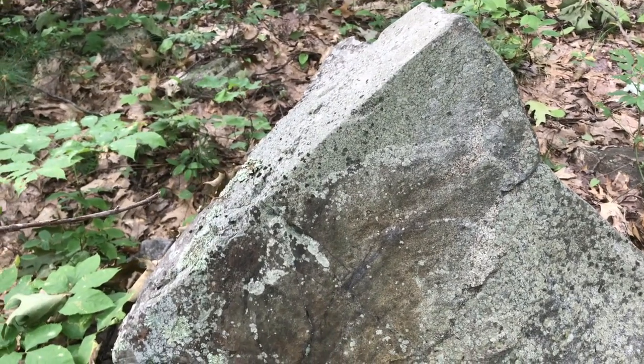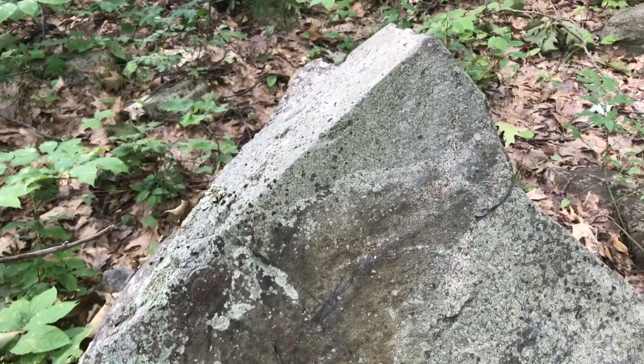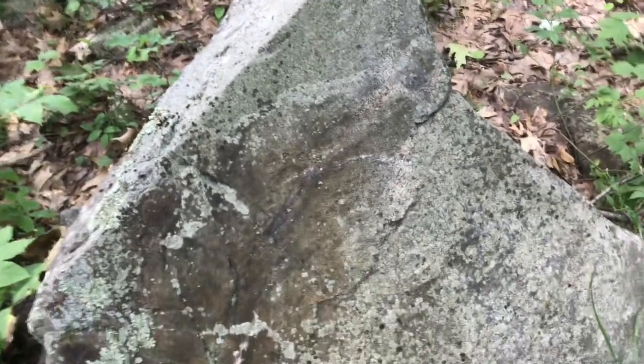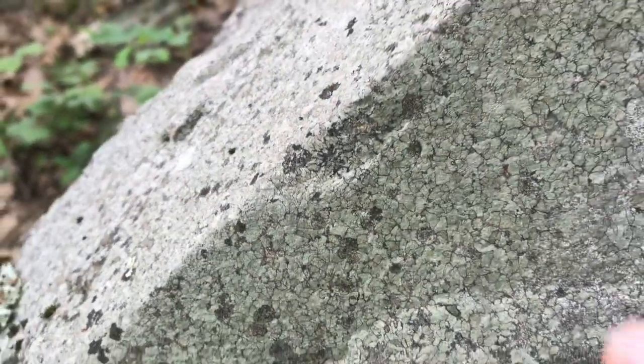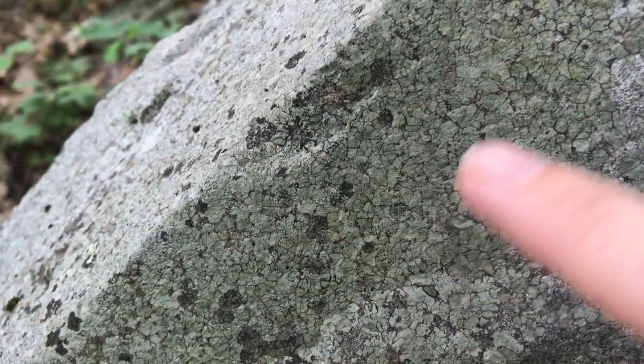Don't ignore big rocks when you're out looking around. This might just look like a boring gray rock, but if you get a little closer, you're going to see this patchwork is all lichen.